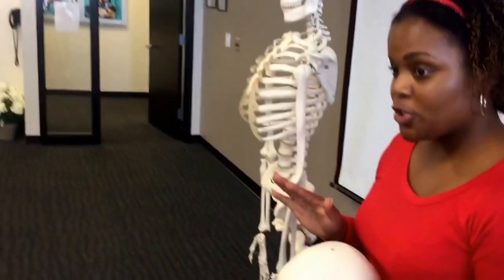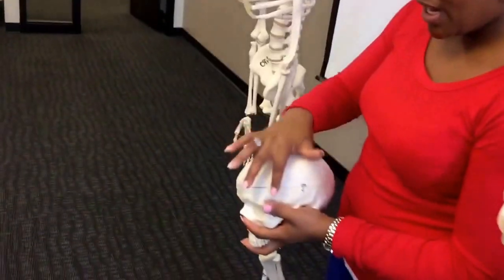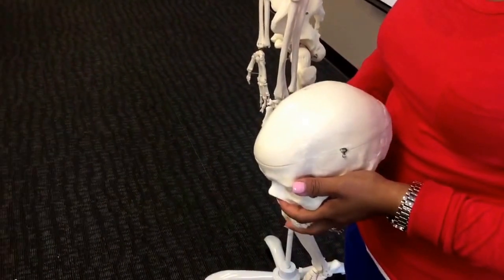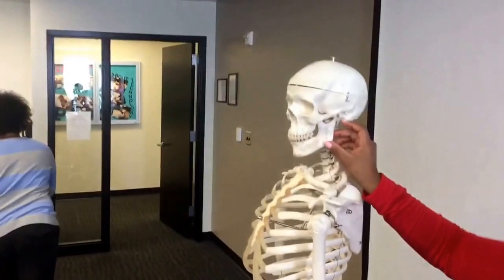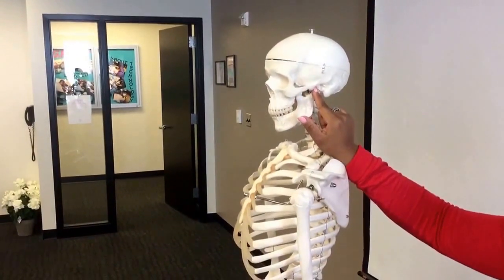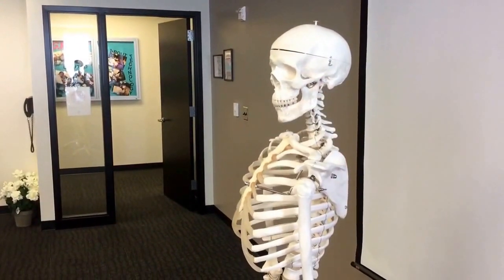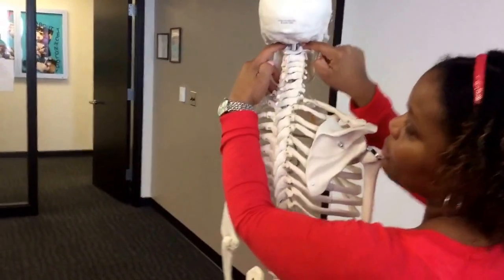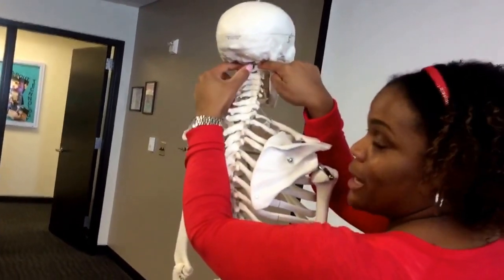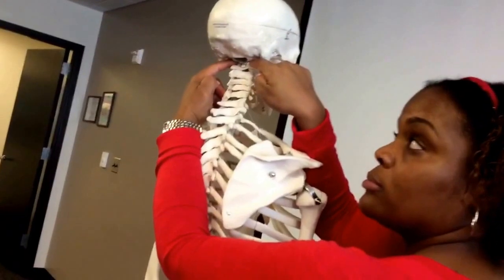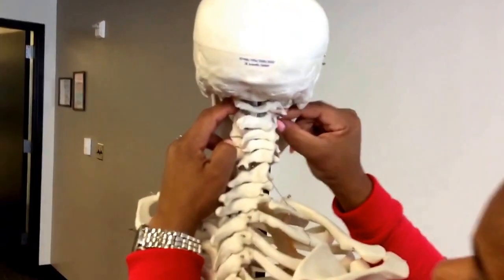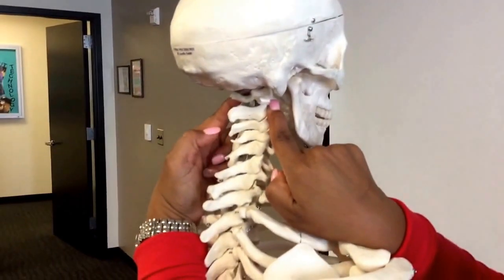All right. Sutures. You can point to any of the squiggly lines that are on the skull here. Then you have the temporomandibular joint, which is here. The atlanto-occipital joint is here. Notice I pointed on the sides, not right here. The atlanto-axial joint is here. Once again, notice I pointed on the sides, not in the middle.